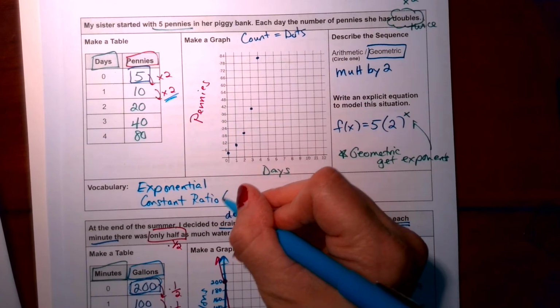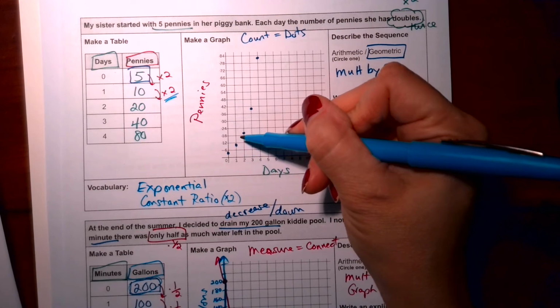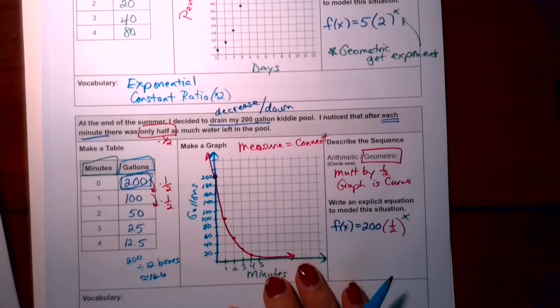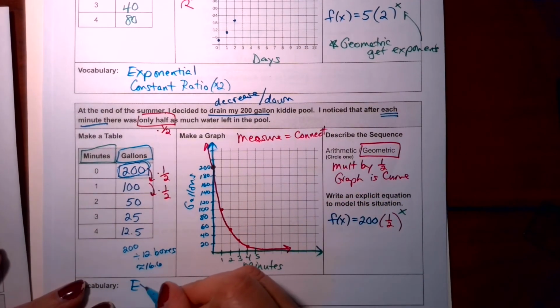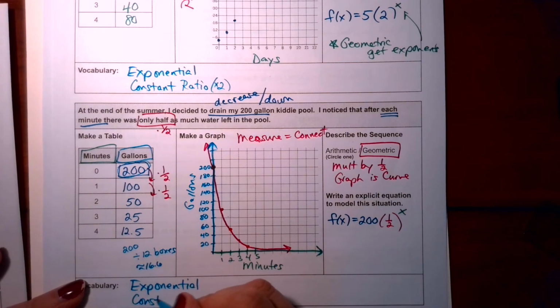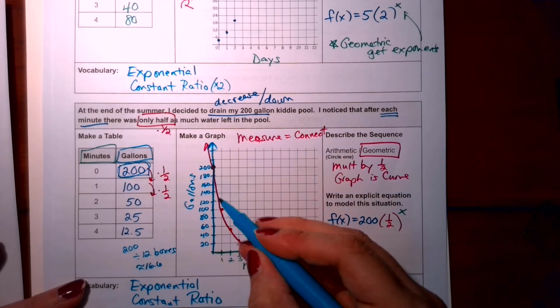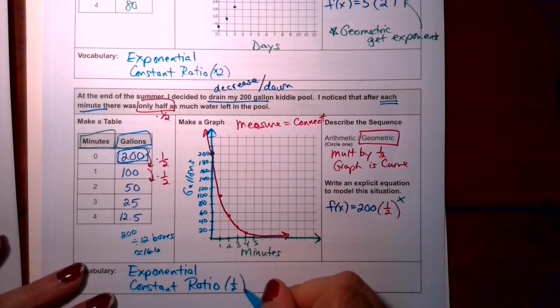Times 2. Multiply by 2. It constantly got twice as many. And then this one right here is exponential because I see a curve. It has a constant ratio. What was the constant ratio? Oh, it was constantly 1/2. Multiply by 1/2.